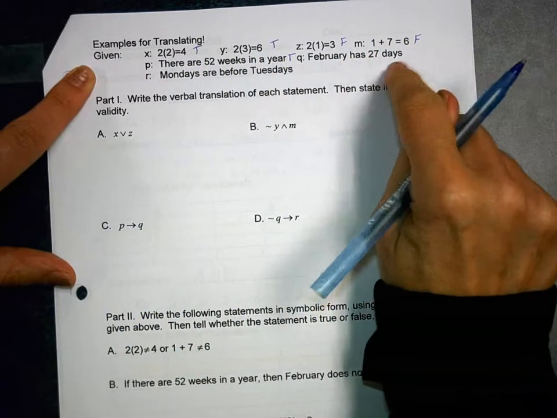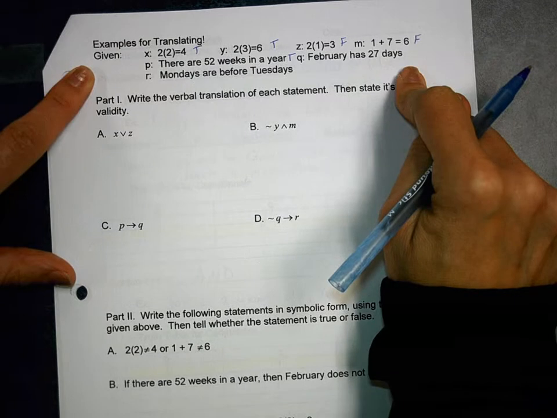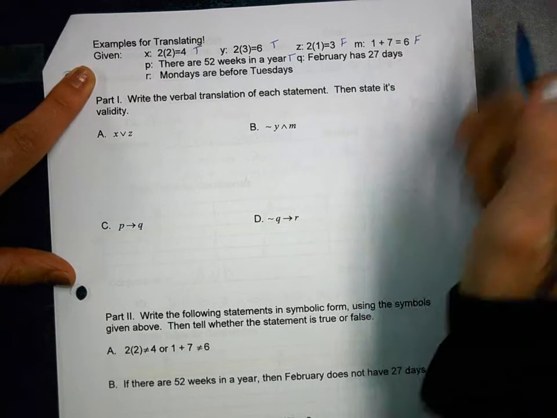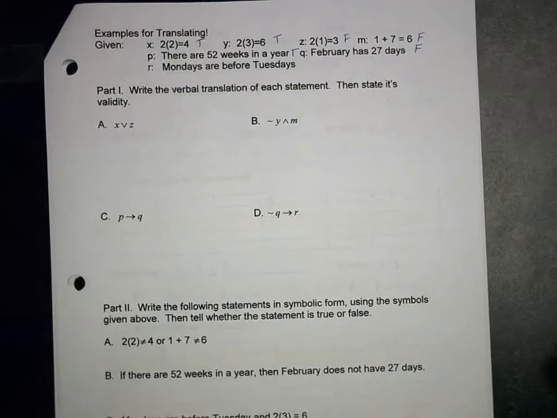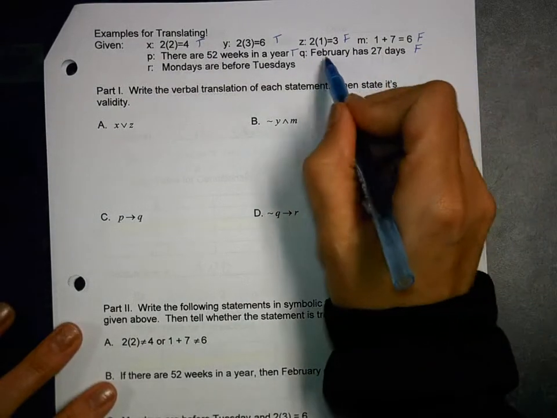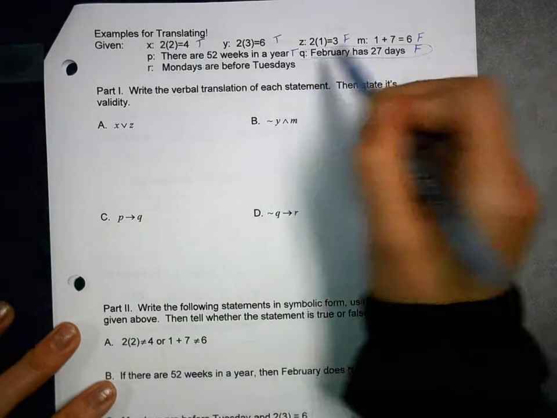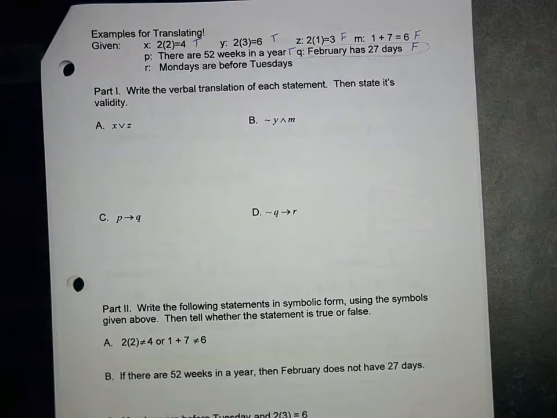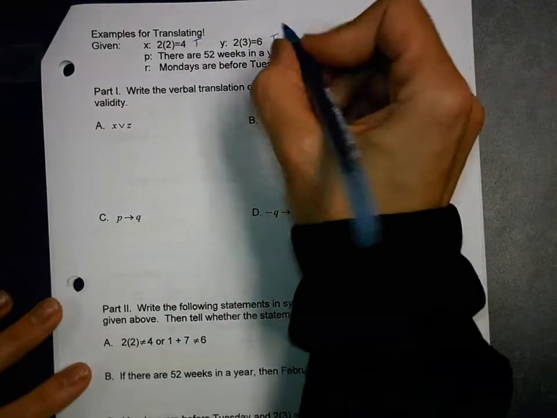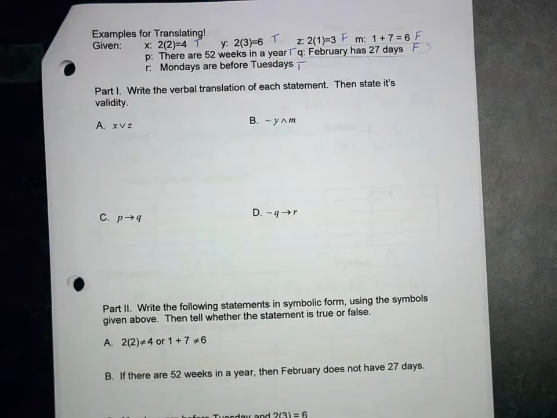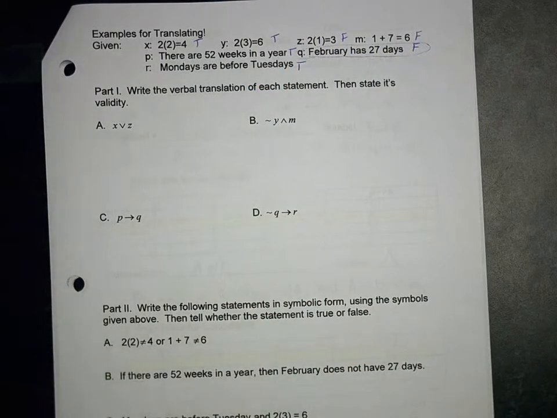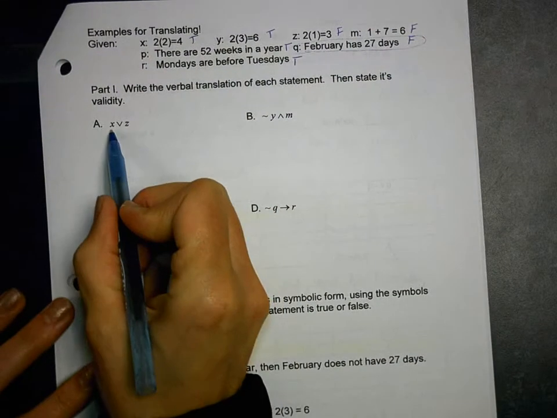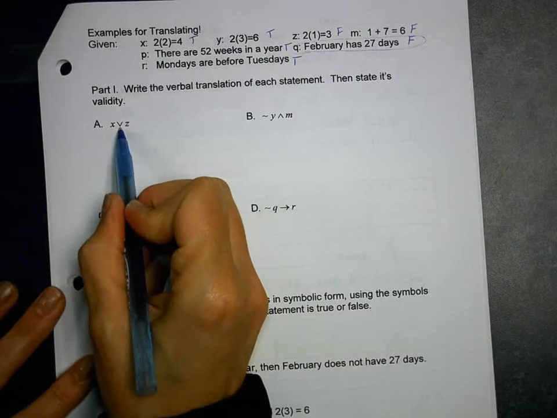February has 27 days. We've had an argument of this in the past. We're going to say that's false because it really has at least 28 days and then 29. So just for, let's not argue, just for the sake of this problem, will you please just say it's false, okay? And then for R, we say Mondays are before Tuesdays, and we know that's true. So I just marked the validity of these because I'm going to be asked, are my statements in English true or false? So in the very first one here, we have the proposition X or Z.